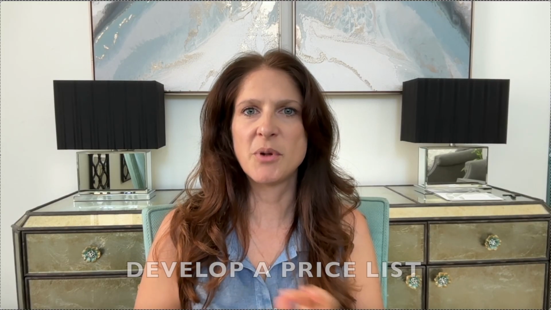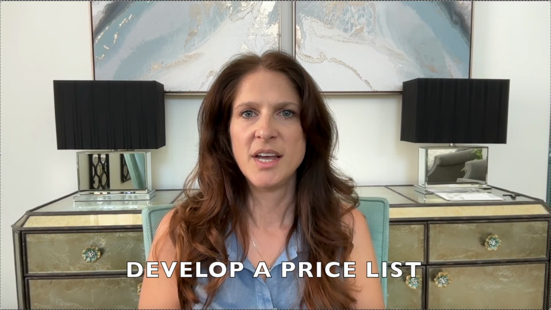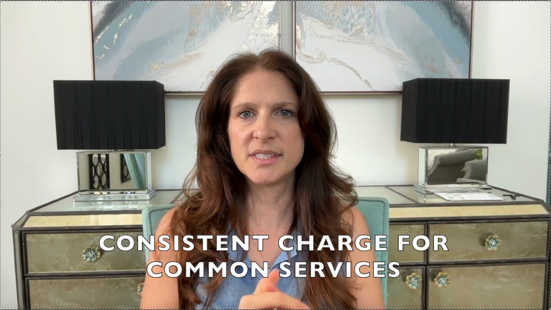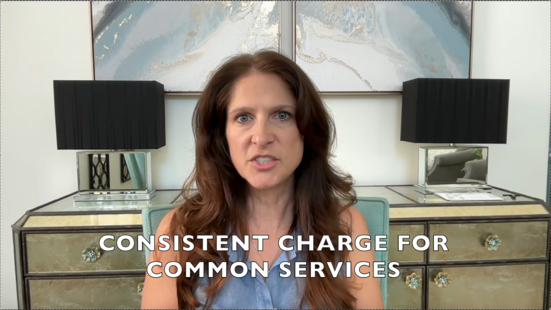Now, it's a really good idea to start to develop a price list over time. You can edit this list and raise or lower the price as you see the marketplace shifting or as your customers react to your pricing. But you should continuously keep and develop a list that will be your consistent charge for common services.